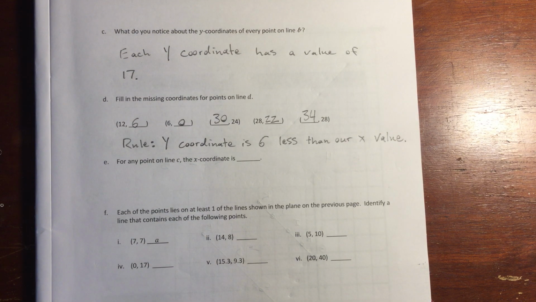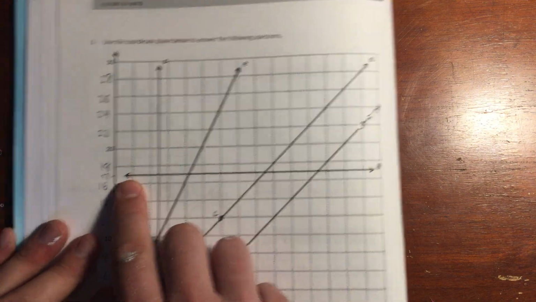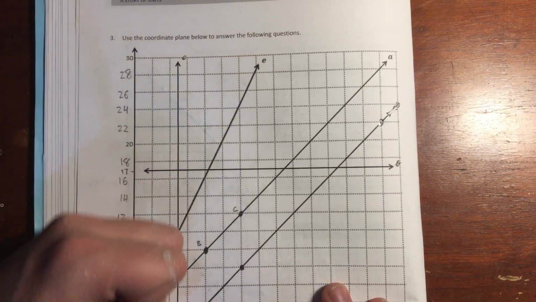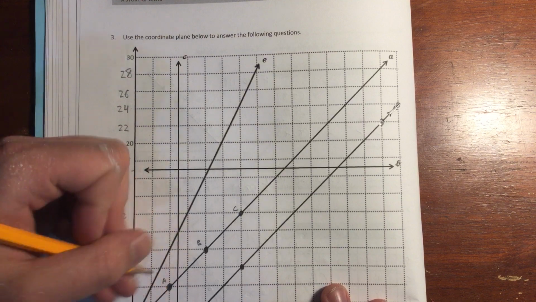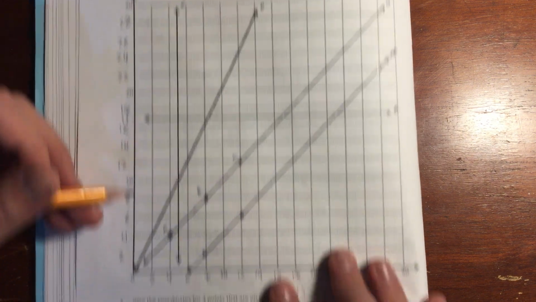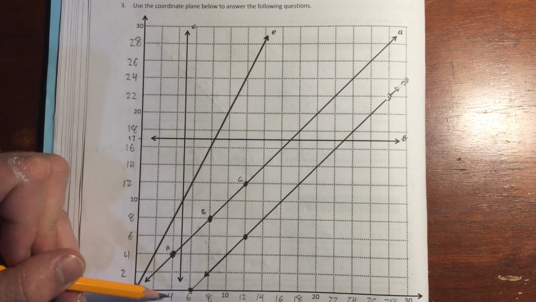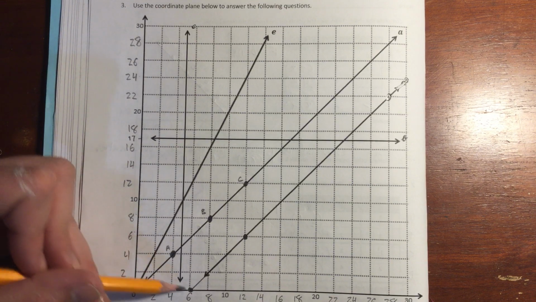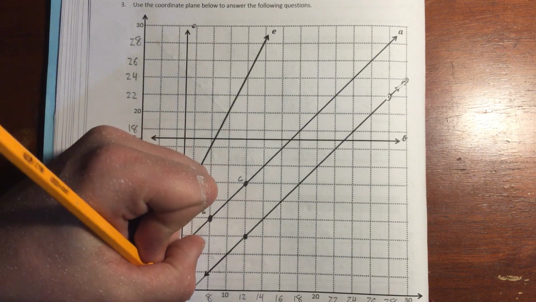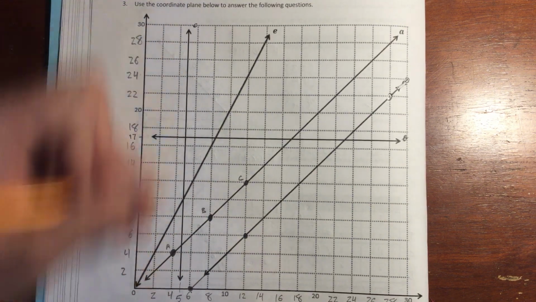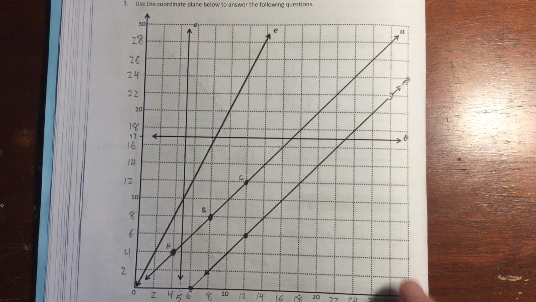For any point on line C, the x coordinate is blank. And so just like how with B we had only one y coordinate, we can see that line C is just a vertical line. So there's no change in that x value at all, so we just need to find the original starting value for that x. I see that it's halfway between 4 and 6. Halfway between 4 and 6 is going to give me 5. And for every point on line C, that's never going to change. That x is always going to be 5.